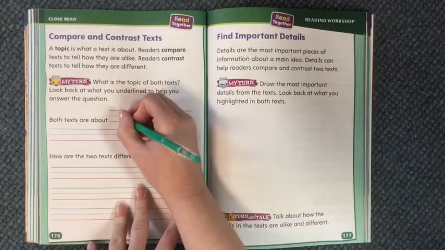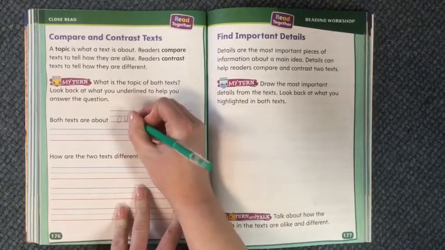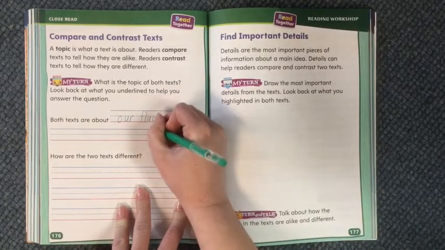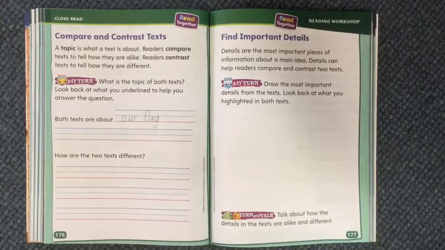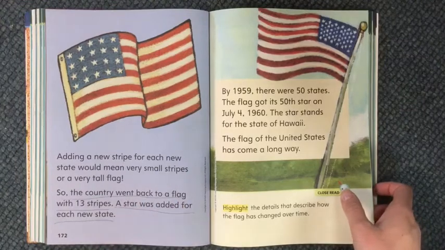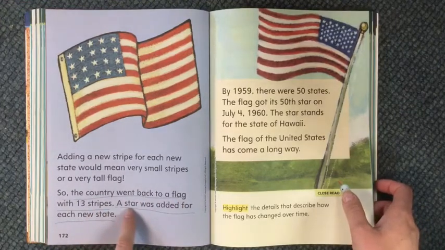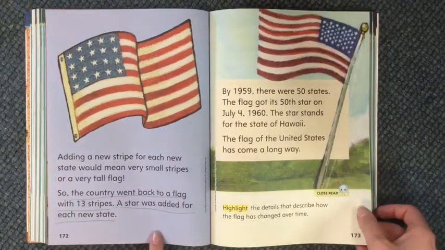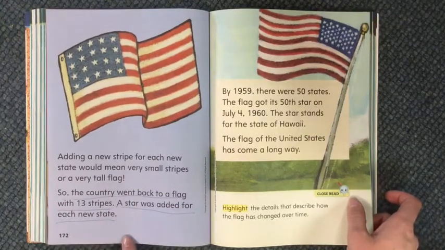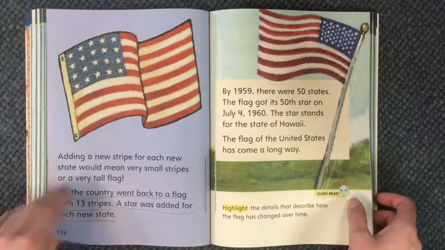Right, our flag. What about our flag? Let's look back and see. So the country went back to a flag with 13 stripes. A star was added for each new one. So why did we underline this? It's telling us how the flag changed.